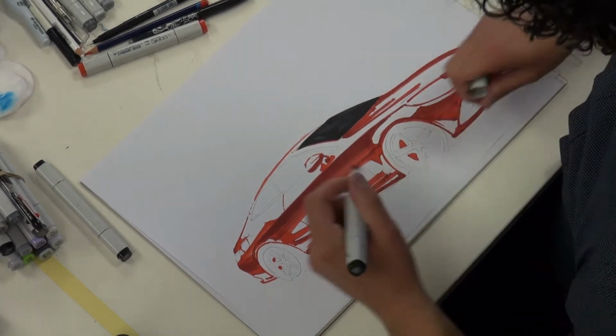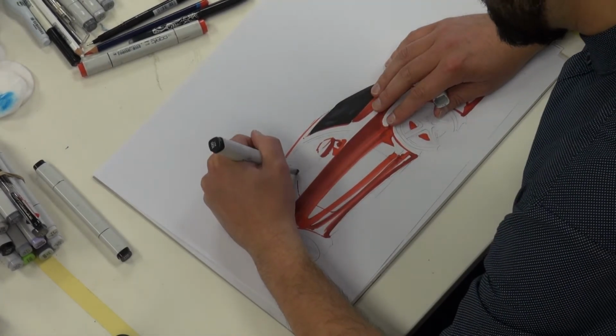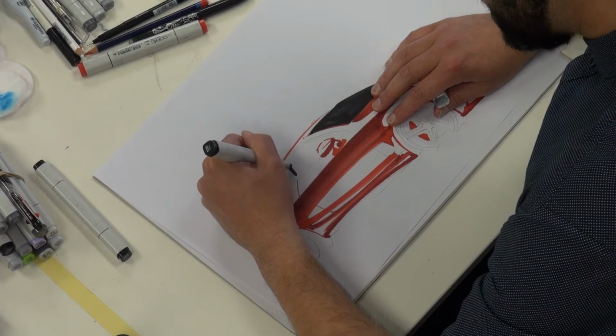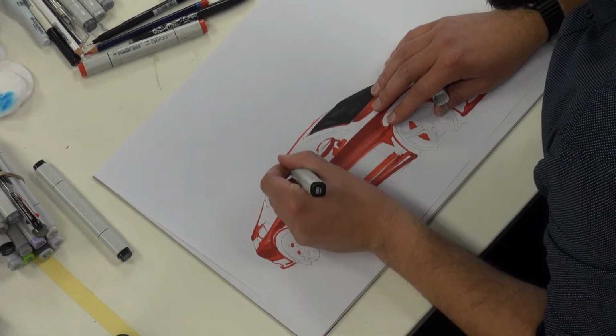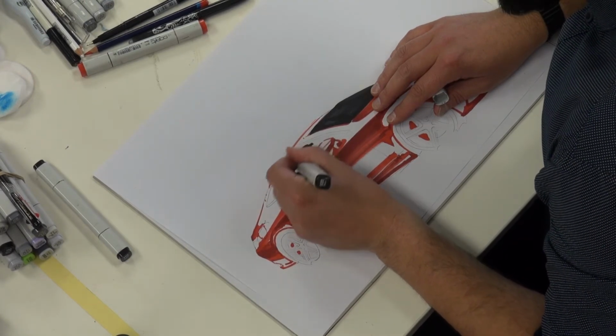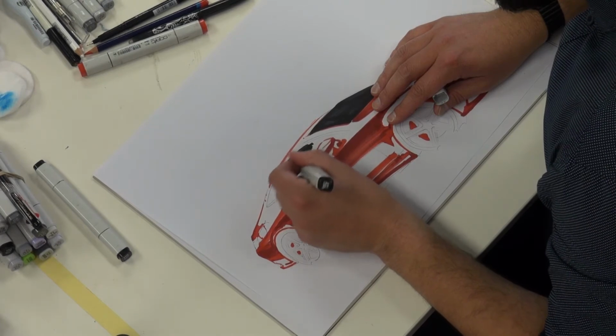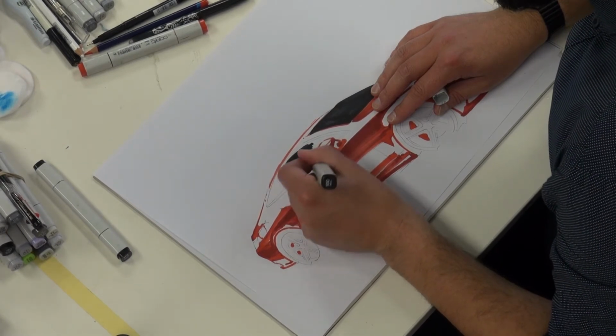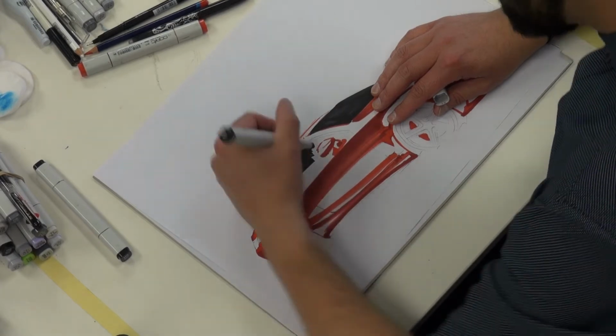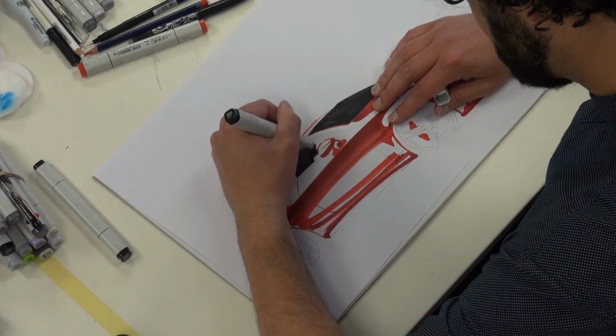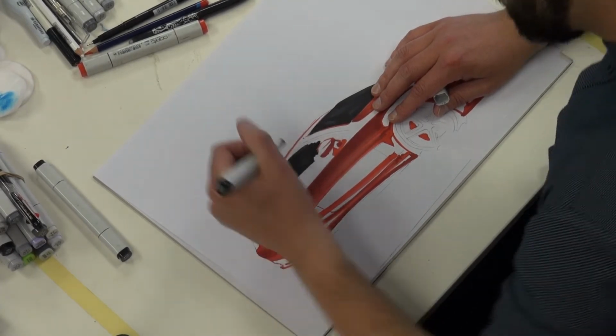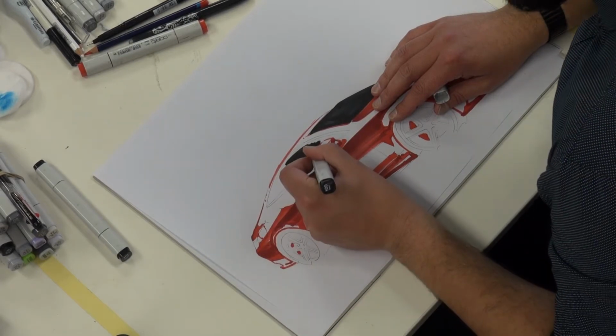Okay, and do the same thing on the side. Think about these windows, what they are. Windows on cars are essentially sections of a sphere, so we can use some of the thinking around rendering spheres for windows. We'll come back to that.